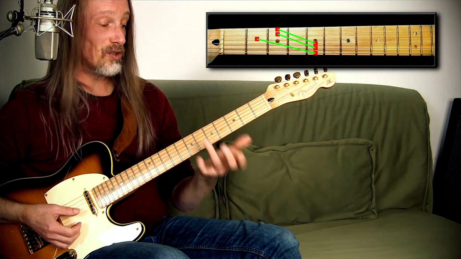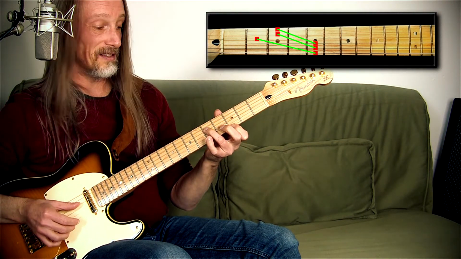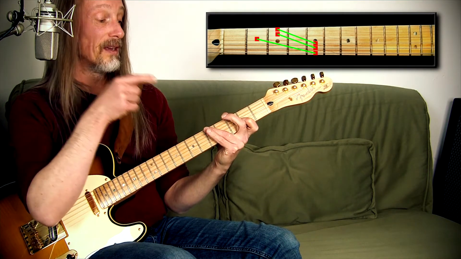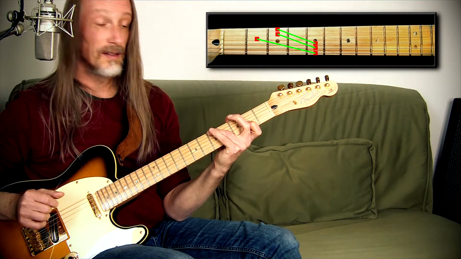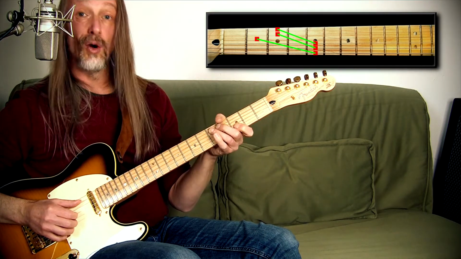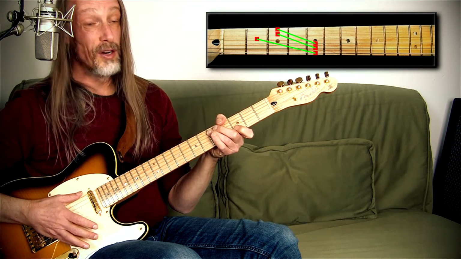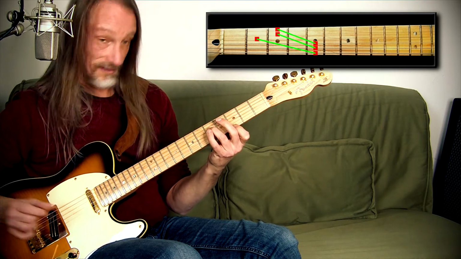And the same is with the next version. From the G to the next G here is this. So this octave shape that crosses 2 strings and spans 3 frets spans only 2 frets when we put it on the A and the B string and on the G and the E string.